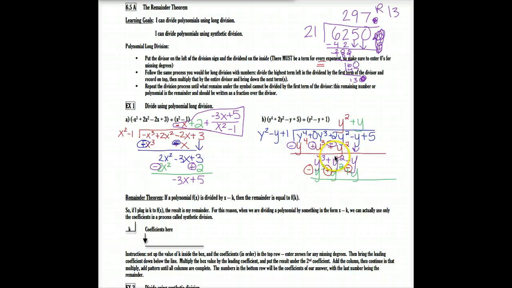These cancel. This gives me 2y squared. This gives me negative 2y. And then I bring down the next term. Oops, I forgot the plus sign. There we go. Now again, what do I multiply y squared by to get 2y squared? I multiply by 2. So I put a 2 here. 2 times y squared is 2y squared. 2 times negative y is negative 2y. 2 times 1 is 2.